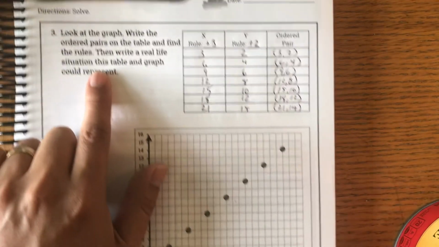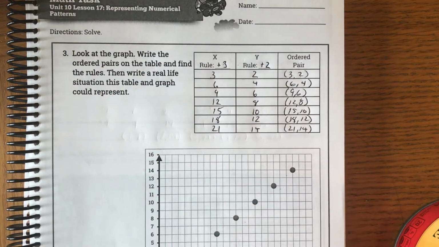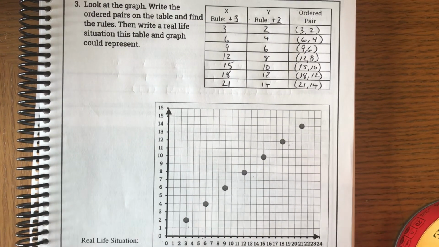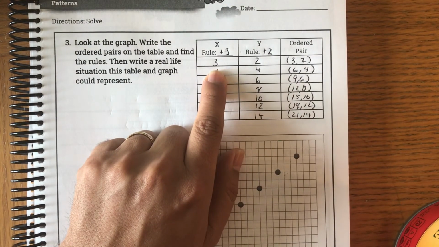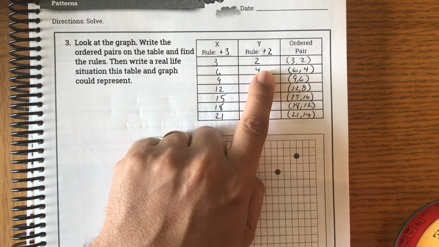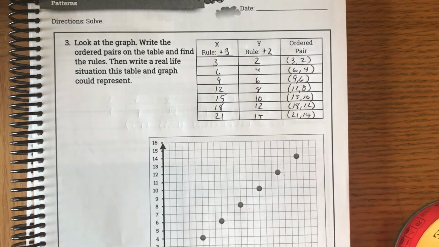Okay, now the next part that's a little different says, write a real situation this table and graph could represent. You have to write like a story for it. So let's see, you could say that every 3 hours, because here I have a 3, right? Every 3 hours, John gets paid $2. How much money would he make after 9 hours? How much money would he make after 15 hours? You can do something like that, okay?